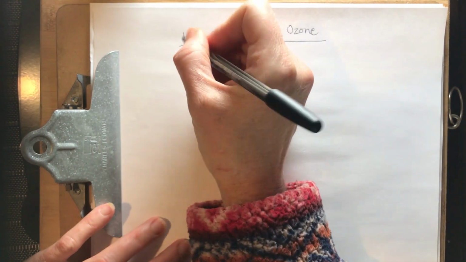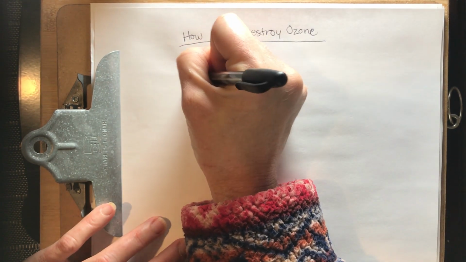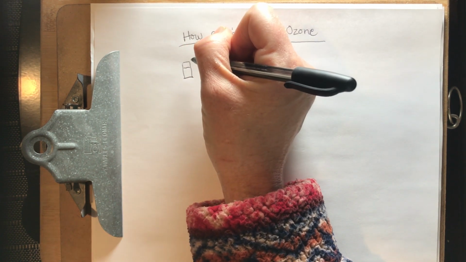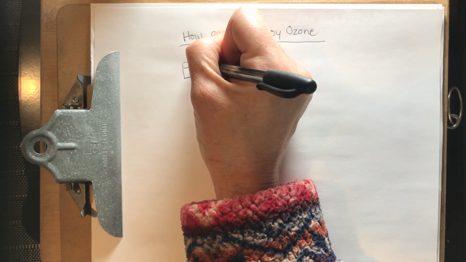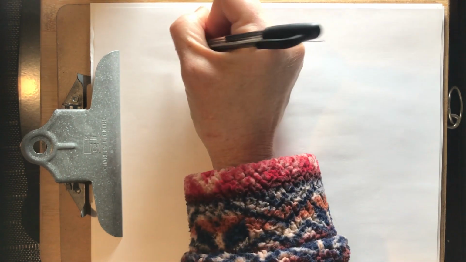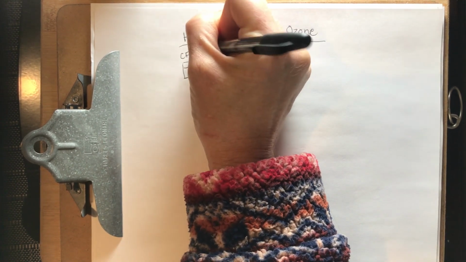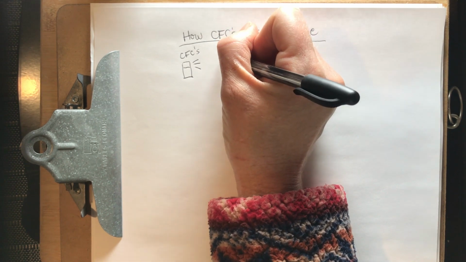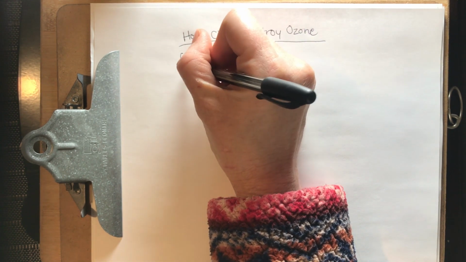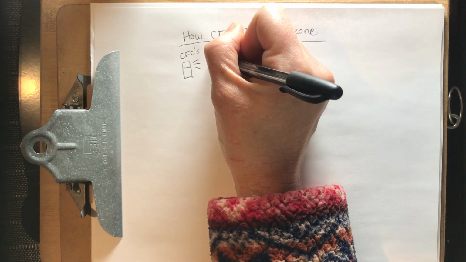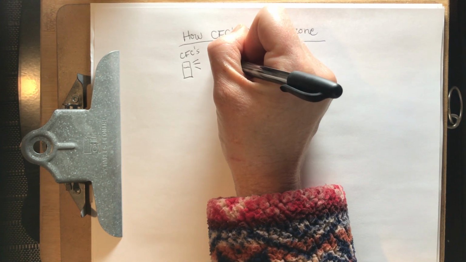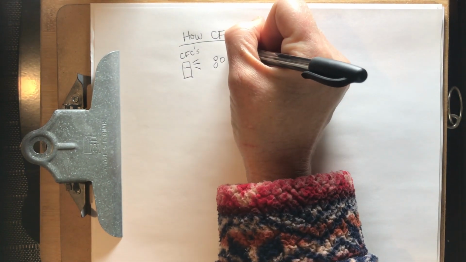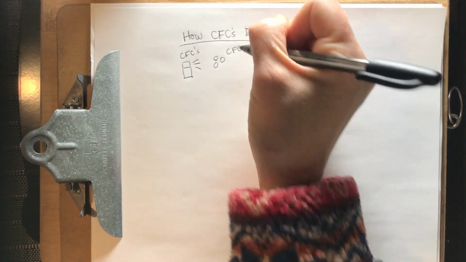So CFC stands for chlorofluorocarbons, and they were used prior to the 80s both as a refrigerant and as a propellant. So think like the big hairspray, the cheap hairspray, Aquanet, that kind of thing. They would allow those things to be packaged in a bottle very cheaply, and they were a very cheap source of refrigerant, especially for car cooling systems.